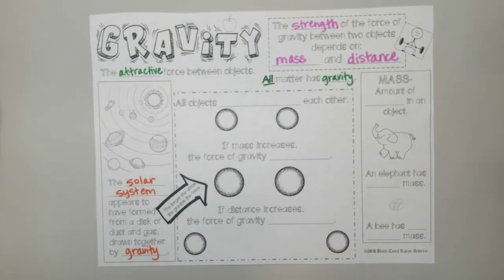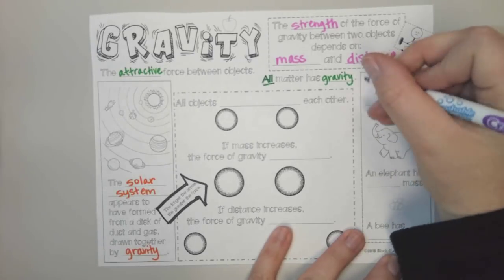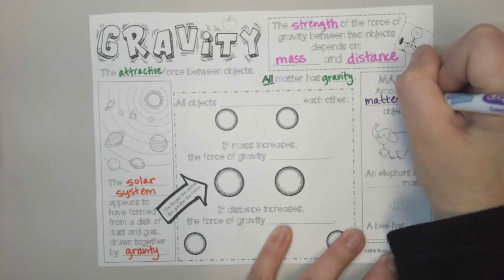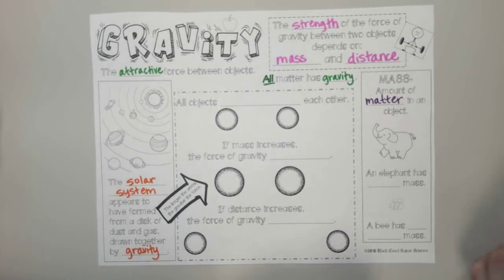So mass, I'm going to talk about that one first. We've talked about mass before, especially way back. This was in our very first unit. It was one of our units of measurement, right? Mass is the amount of matter in an object. Okay. How many atoms are there, right? Typically we associate that with size.